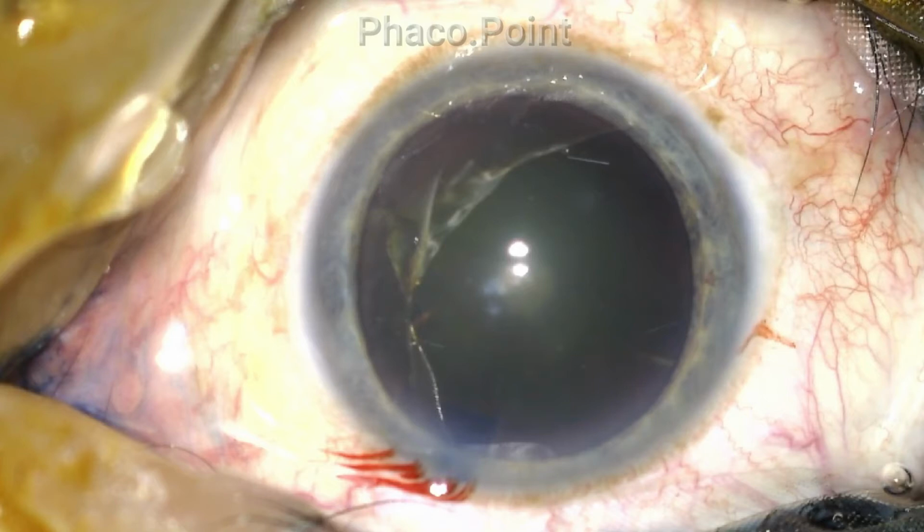I'm going to introduce my instruments from the right side port incision using my non-dominant right hand at 10 o'clock, which is fairly far away from the site of the tear. Let's now see how this case was managed.